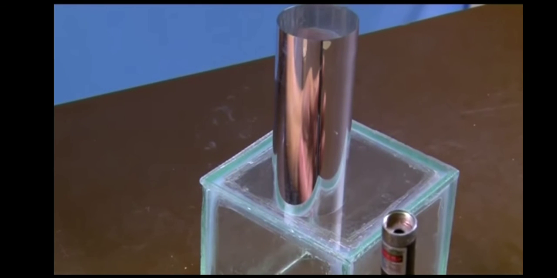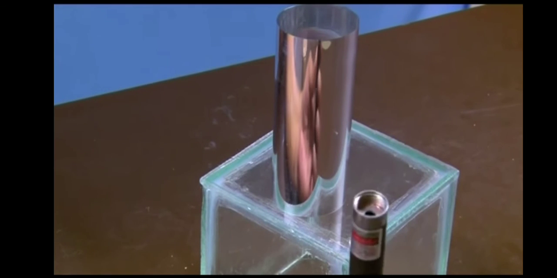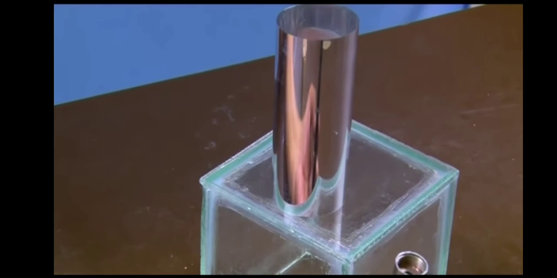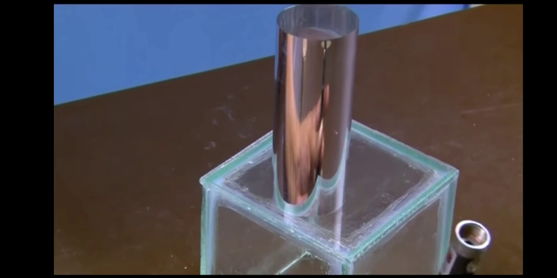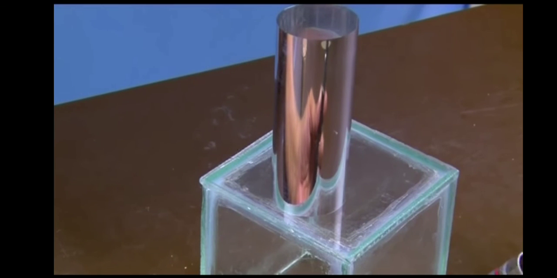If this laser torch is vertical, you can see a thin vertical image, and if I turn this laser torch and make it horizontal, see what kind of image it is forming. Look at this image.